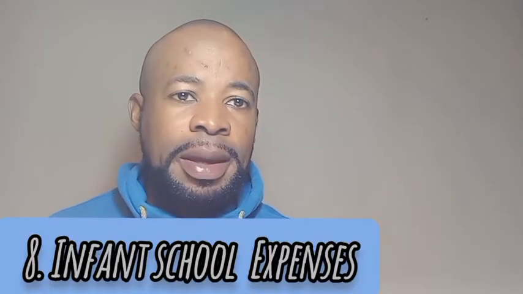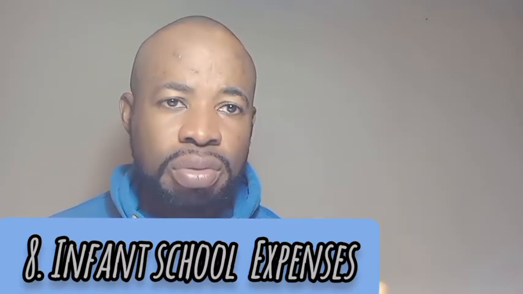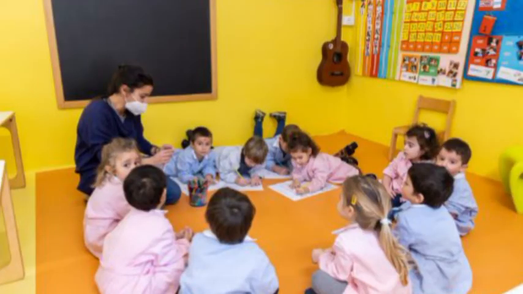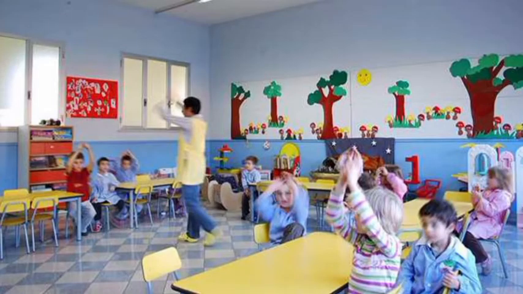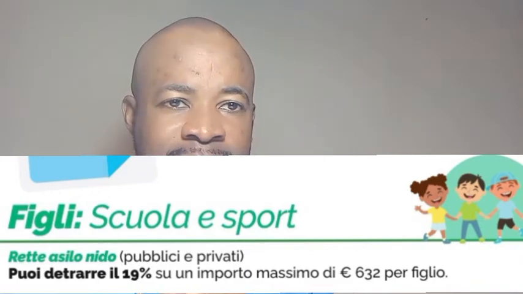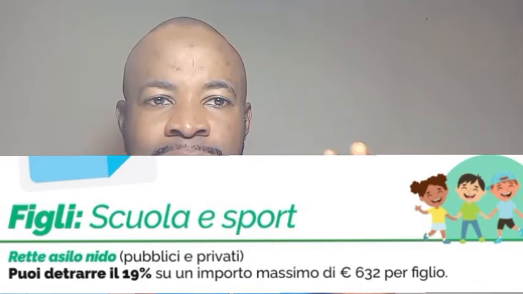For parents, if your child is in any infant school, kindergarten, or nursery school, the money you spend sending your infant child to a nursery school here in Italy, 19% of that amount is deducted. The maximum amount that can be deducted is 632 euros. Then keep the record. Maybe you bought food for your child, pencils, books, notebooks, all those little expenses, up to 632 euros will be deducted. That is the maximum amount. If you spend above that, that cannot be deducted. But the maximum amount is 632 euros.